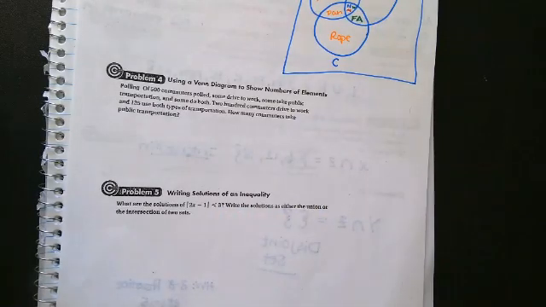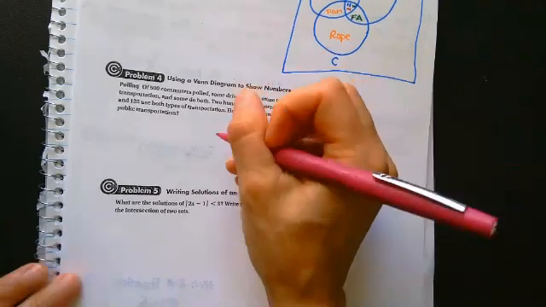So it says, of 500 commuters polled, some drive to work, some take public transportation, and some do both. 200 commuters drive to work and 125 use both types of transportation. How many commuters use public transportation? So what they want us to do here is use a Venn diagram to show this. So we'll do it again.